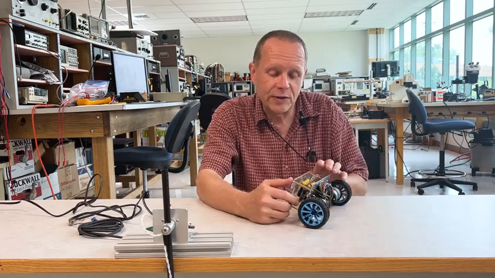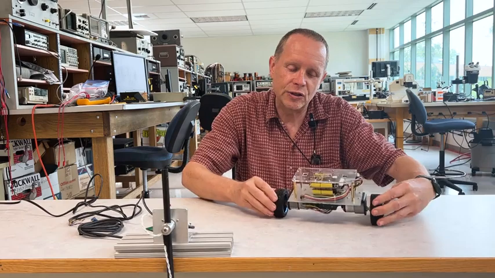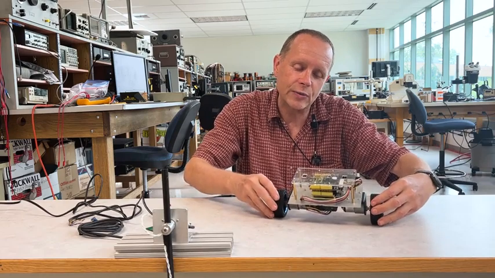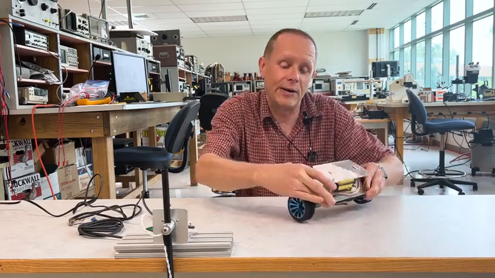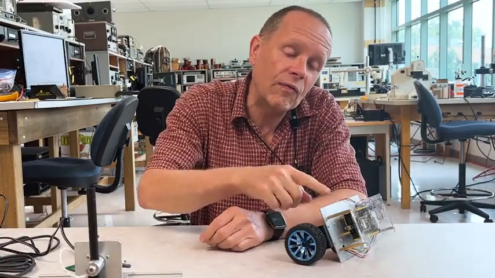So what we want to do is run these motors right here to turn the wheels, so when it starts to fall this way, it drives that way, and then it'll start to fall this way, and so on. That is our goal for this cart.